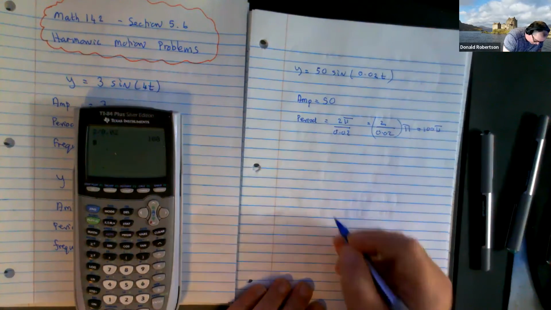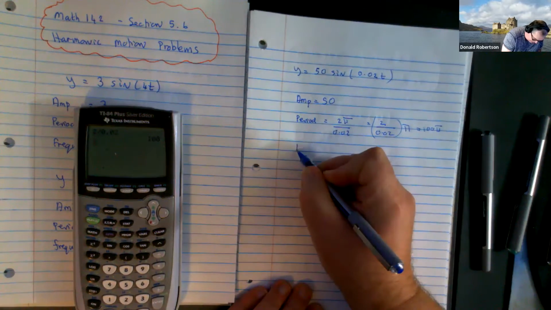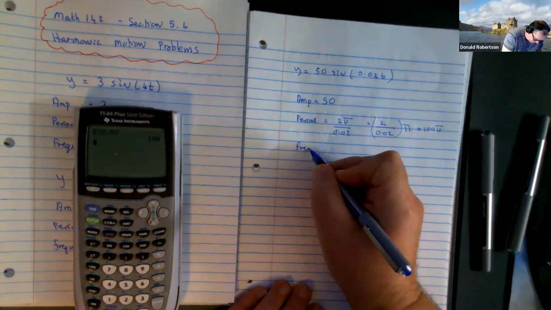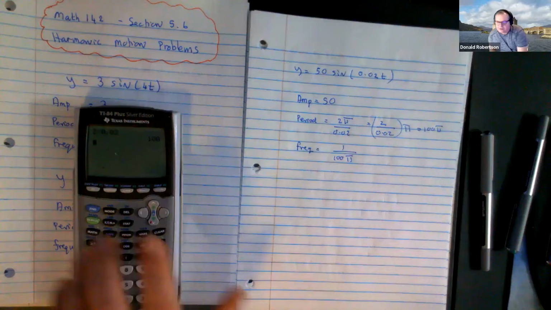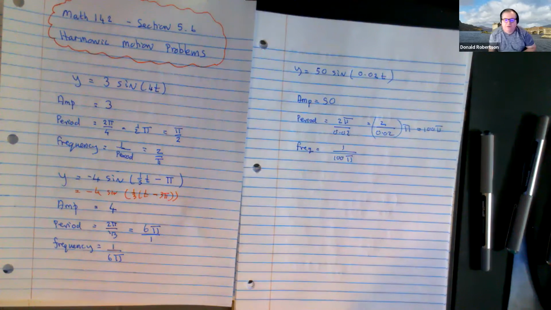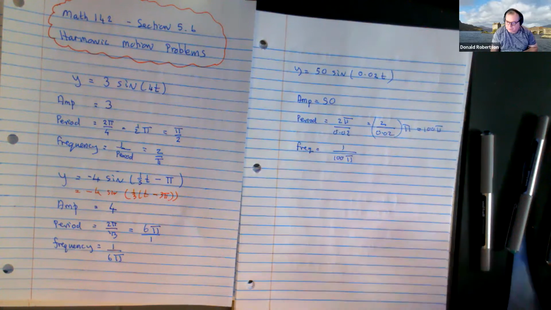And then if you want to find the frequency, it's the reciprocal of that guy. Are we comfortable now about how to find frequencies? Isn't it just 1 over the period, right? The reciprocal of the period. So far, so good.